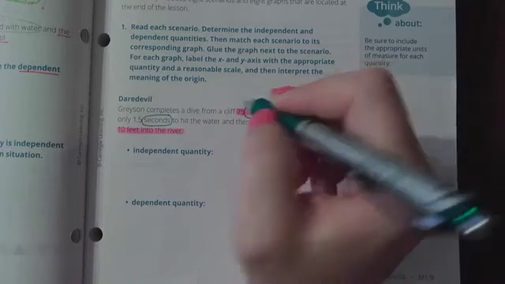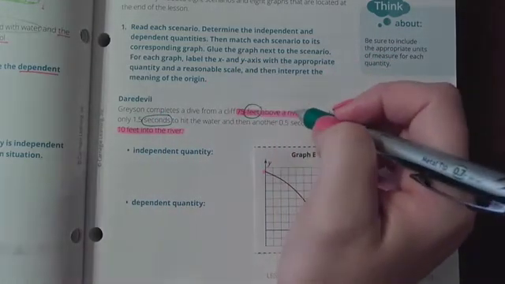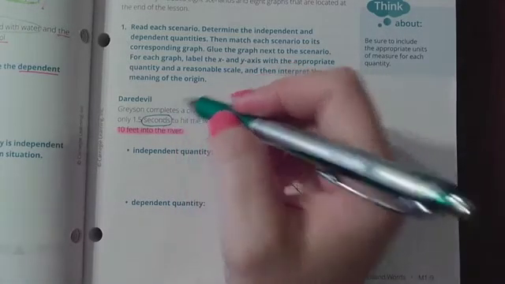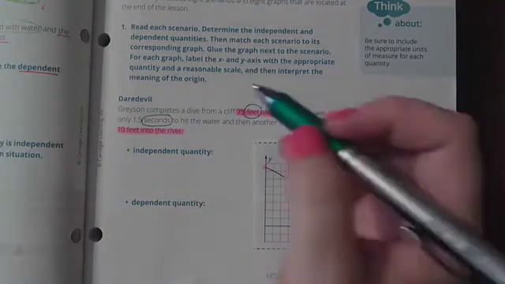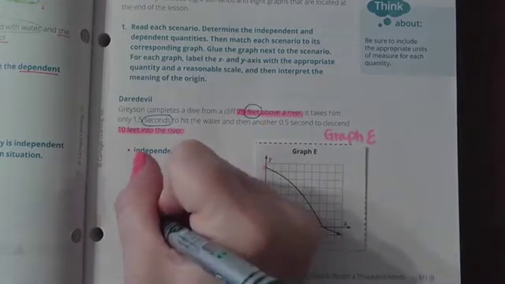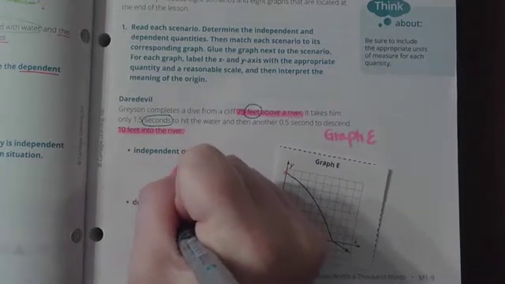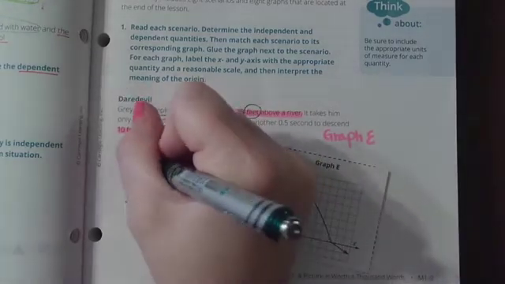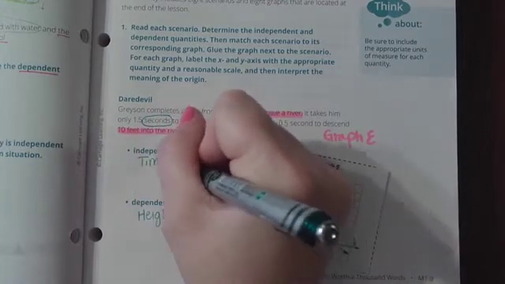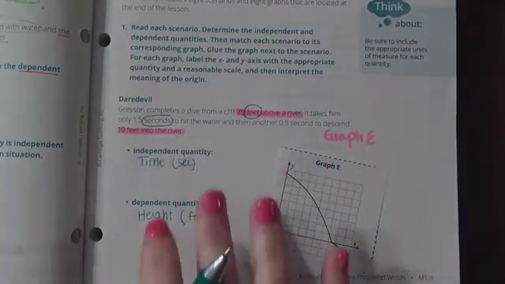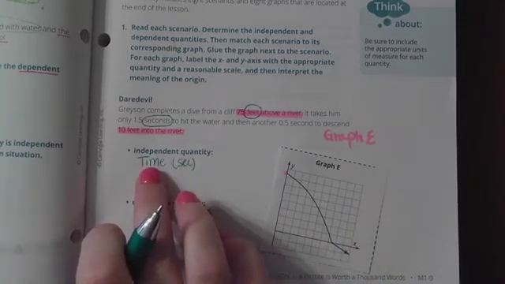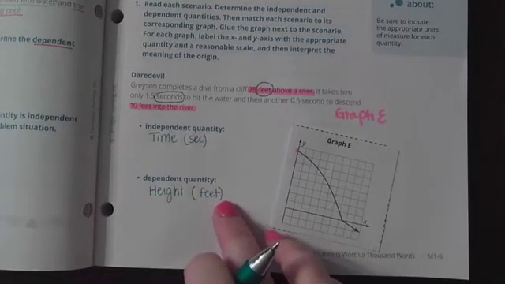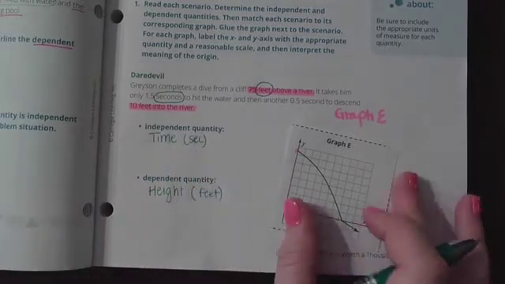But so, feet and seconds. Does the feet above the river depend on the time since he jumped, or do the seconds depend on the feet? It's definitely the height, and the height is in units of feet. And the independent is time, which is represented in seconds. So the time is independent. You can't change time. The dependent is the height. So the height above the water depends on how long it's been since I jumped.